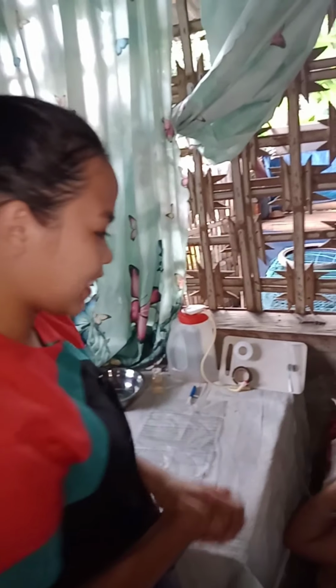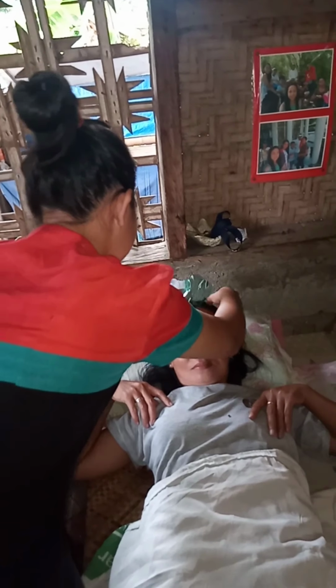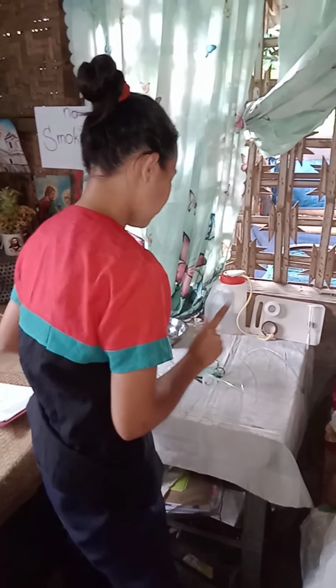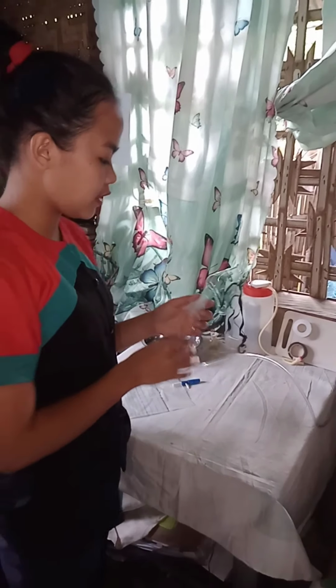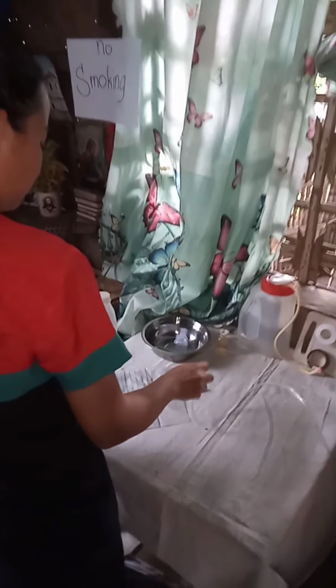Then after that, let's proceed to the rebreather mask. For the rebreather, we don't need the valve, and we really need to get this connector piece because we don't need this anymore.